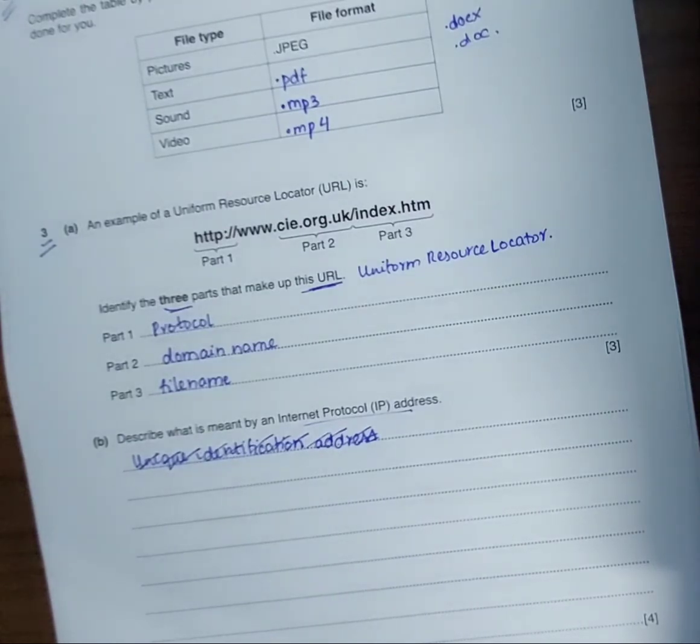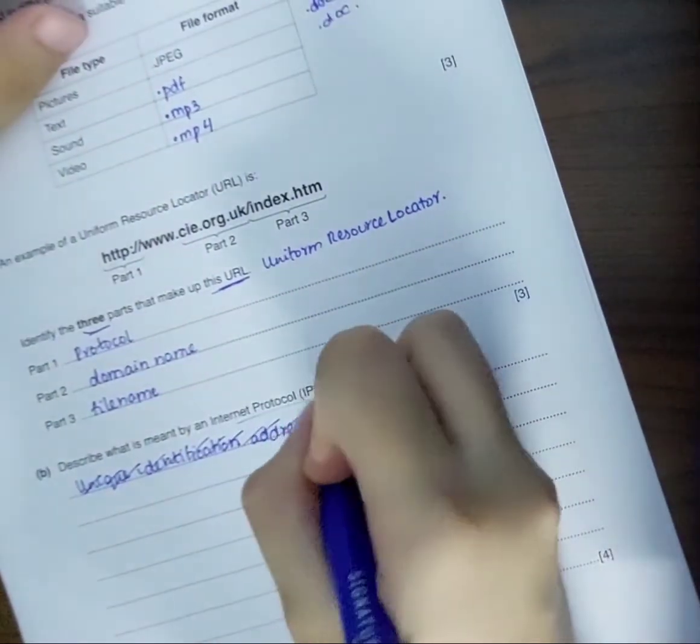It is not a code, it just identifies that a certain device is connected to the internet.